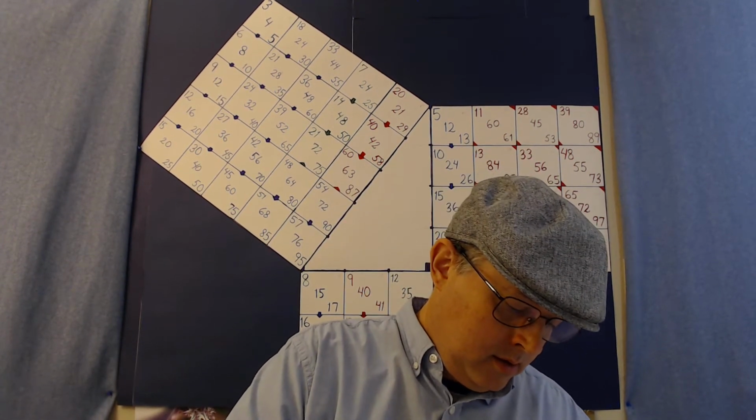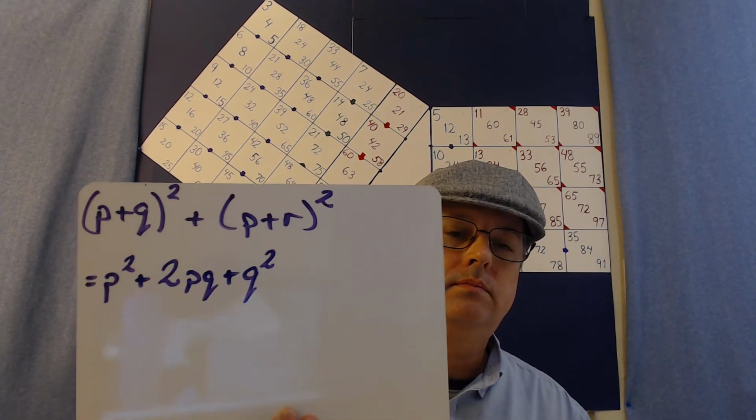Okay, so that means p plus q squared will be p squared plus 2pq plus q squared.